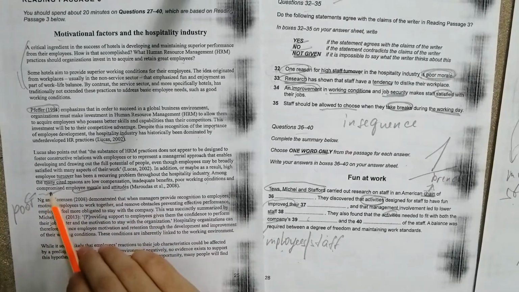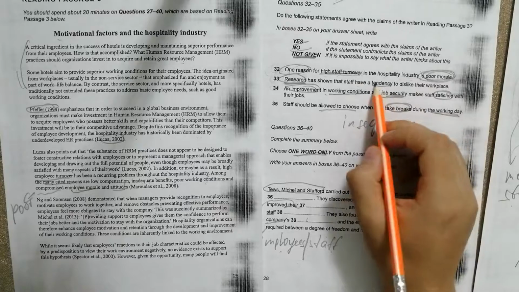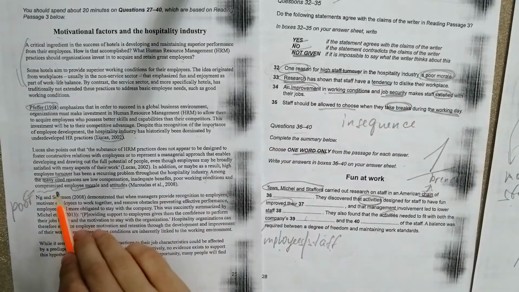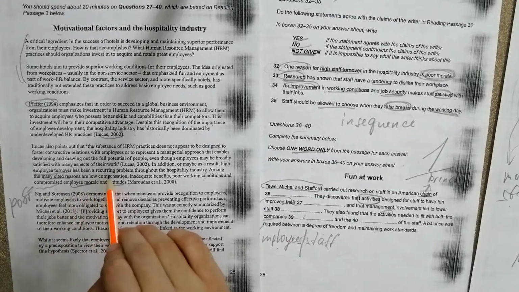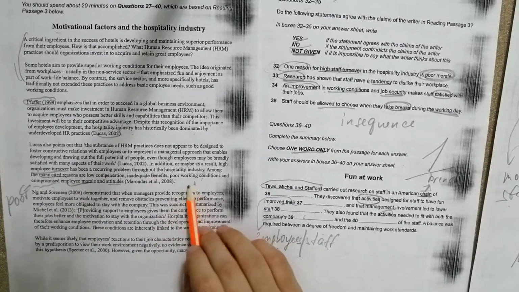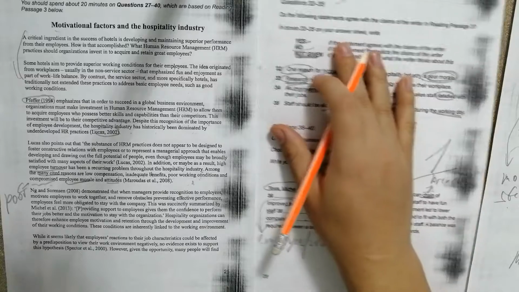So in this case, it's testing your vocabulary. So one reason is given, yeah? So it can be the one reason. There are several other reasons, yeah? Low compensation, inadequate benefits, poor working conditions. So it is exactly correct. We need to choose yes for this answer.